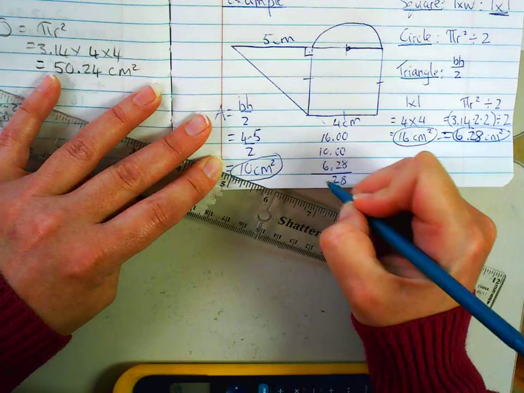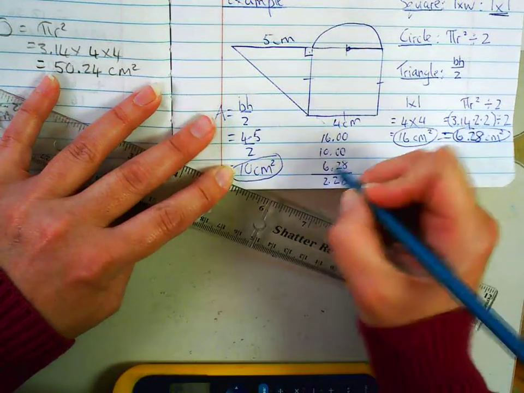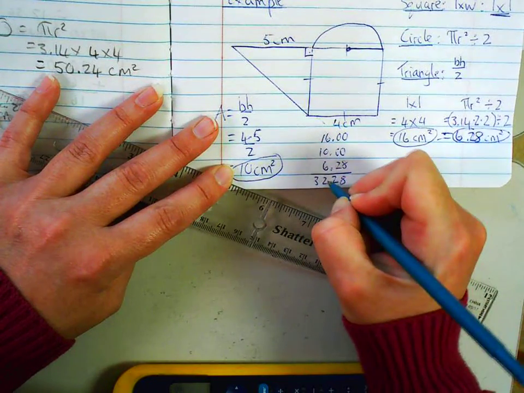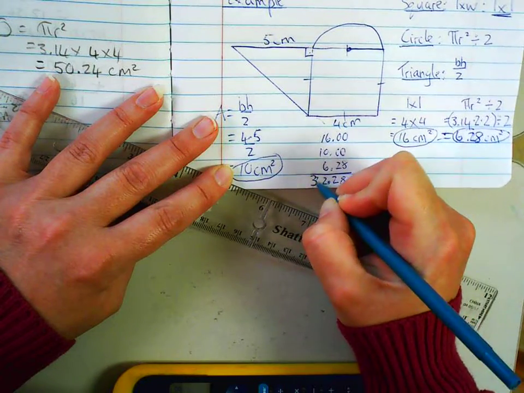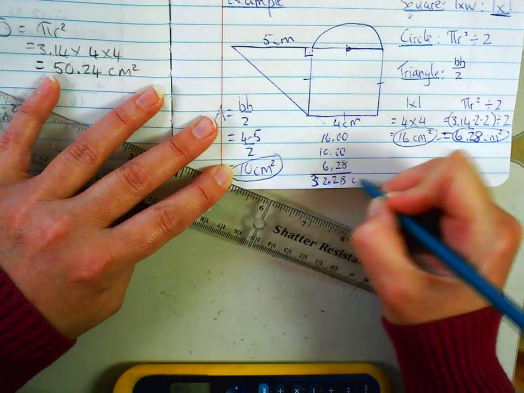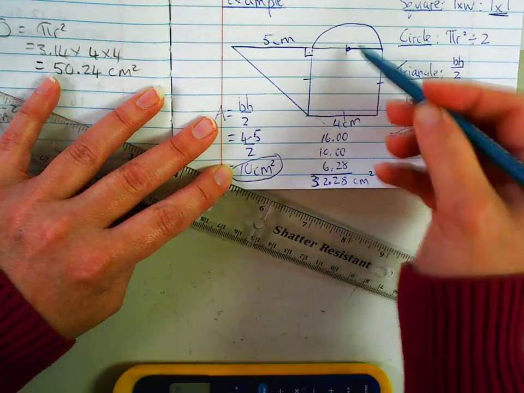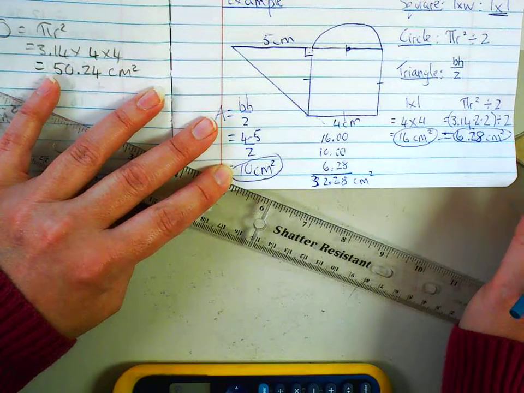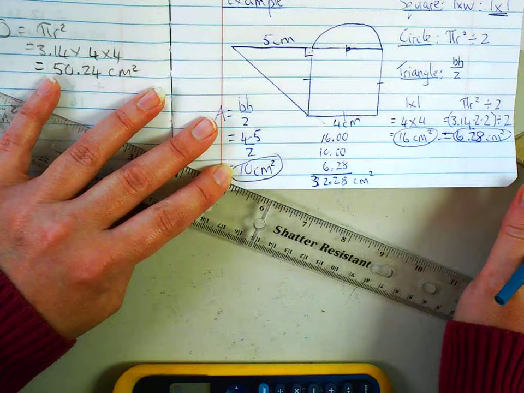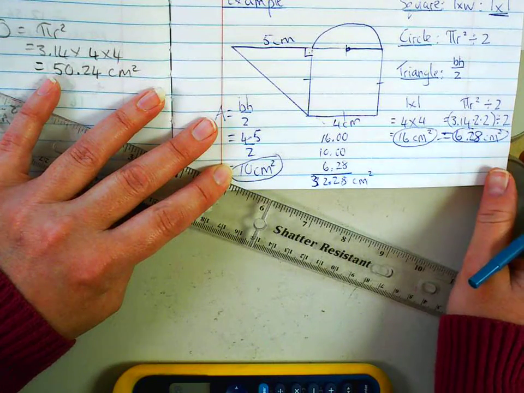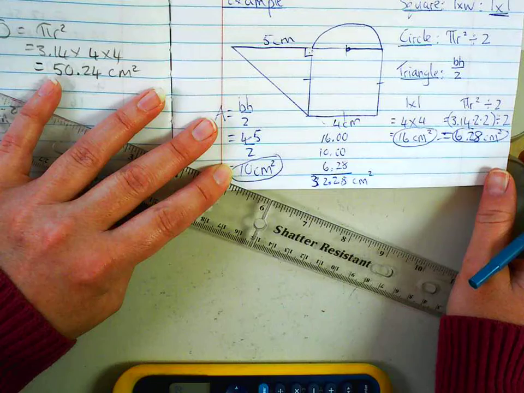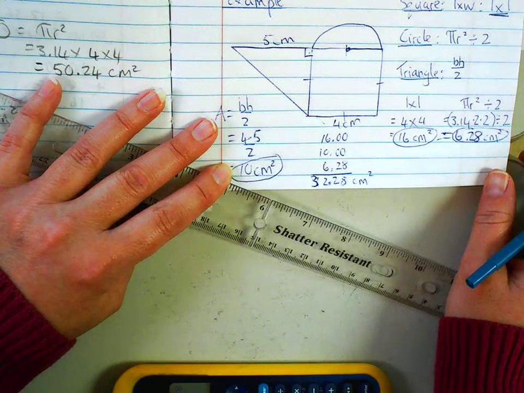Your final answer is 32.28 square centimeters for the whole area of this funny looking shape. It looks a little bit like a watering can that you water plants with, right?